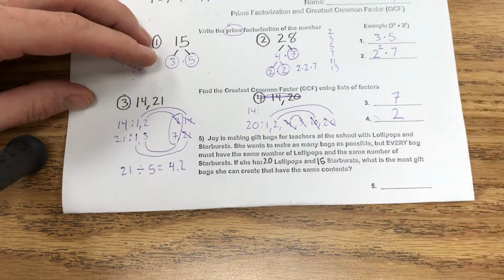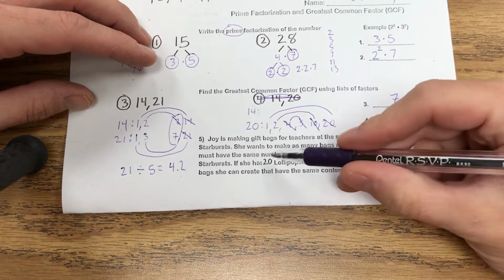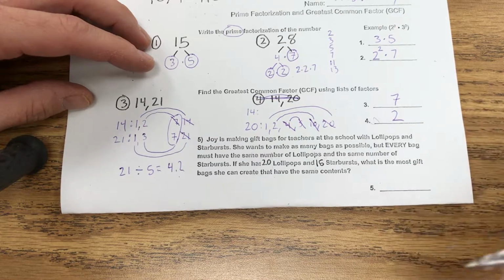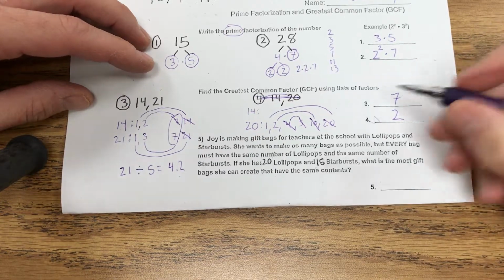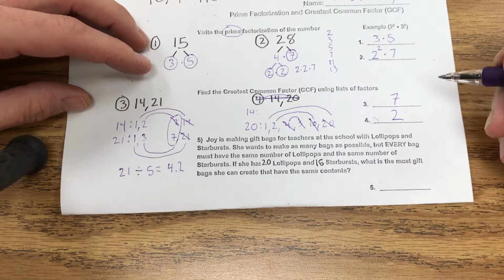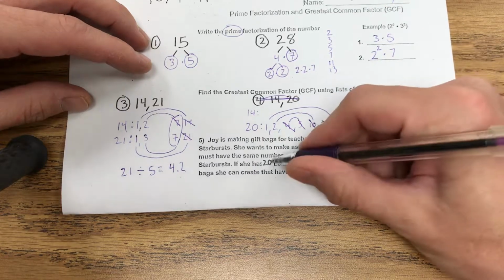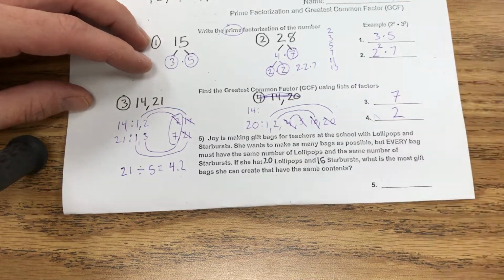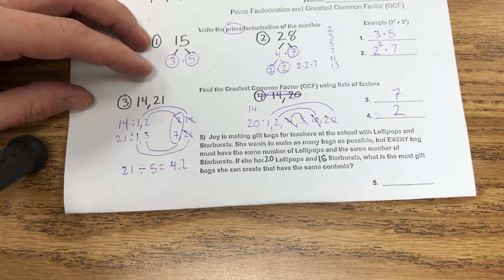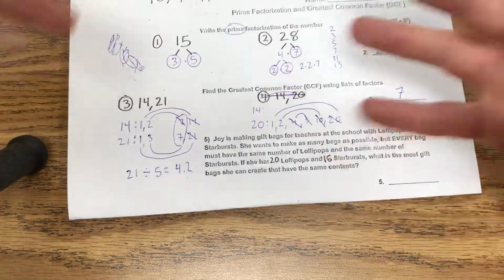This one, you've got a big word situation, a bunch of gift bags. This person's got 20 lollipops and 16 Starbursts, and they want to make as many even gift bags as they can. There are a lot of words here, but it's really just trying to say that in a bag you might have 3 lollipops and 2 Starbursts. If these were the same amount, 20 and 20, then you could obviously make 20 bags and give each person one of each, right? So they're never going to ask us that. They're always going to be different numbers, so you're going to have some weird combo.